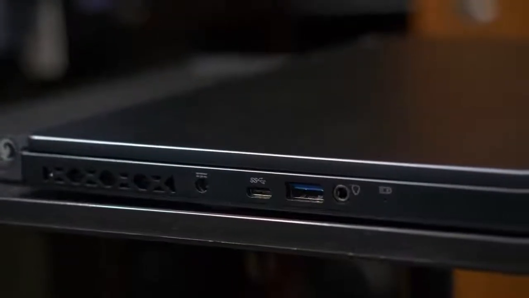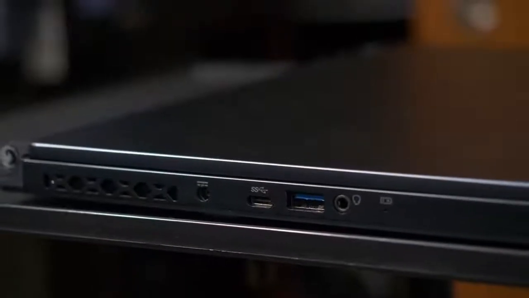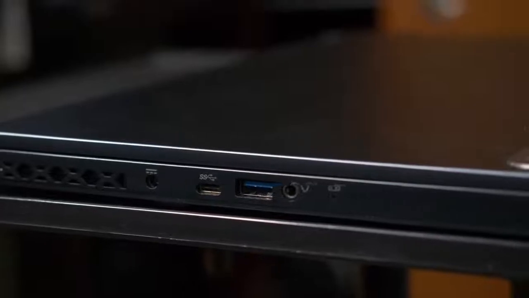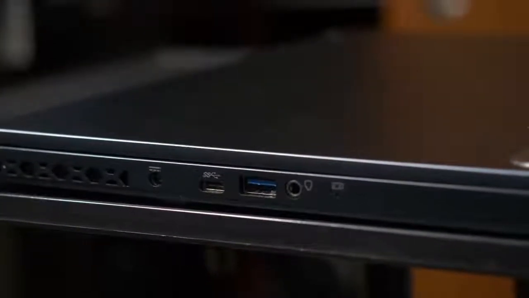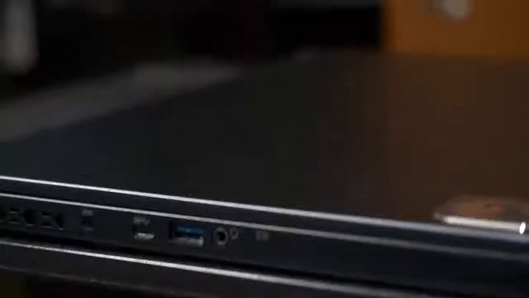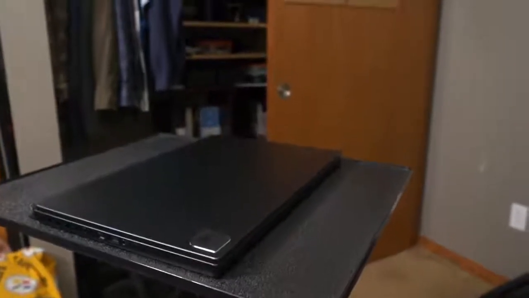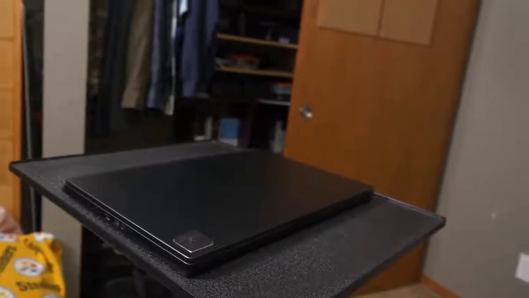So you got the AC adapter, USB-C, USB 3, and a headphone jack. And that's it, basically. That's a look at it. In general, it has been very solid.